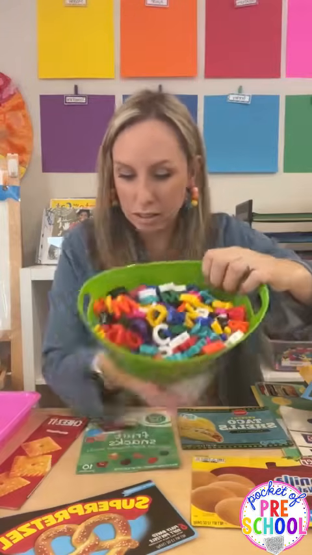So using magnifying glasses. You could also put out my favorite letter beads, like you guys know.